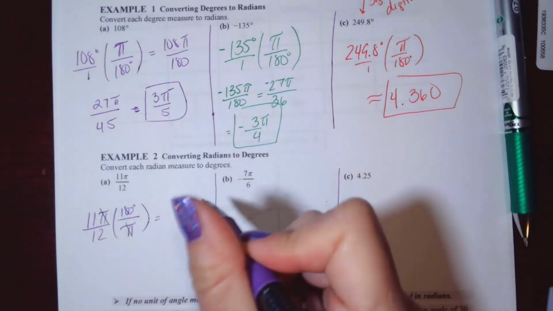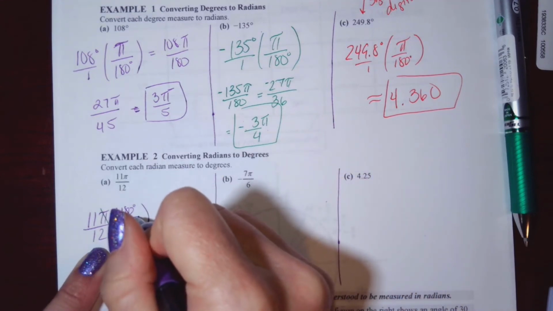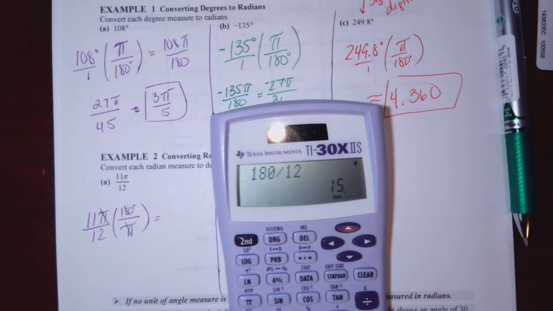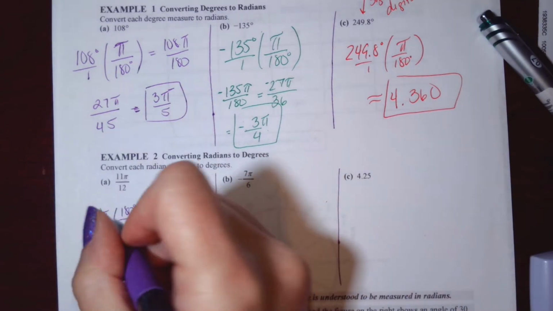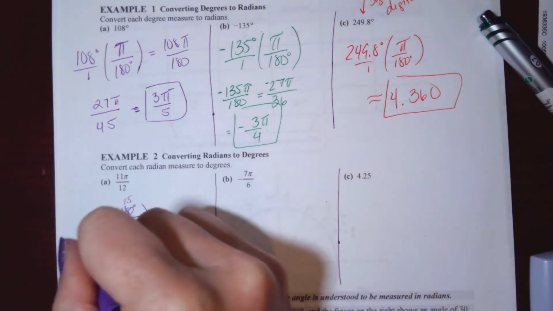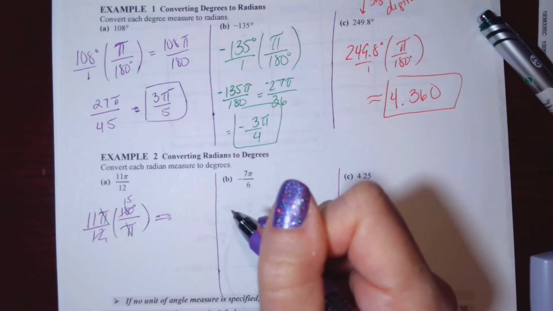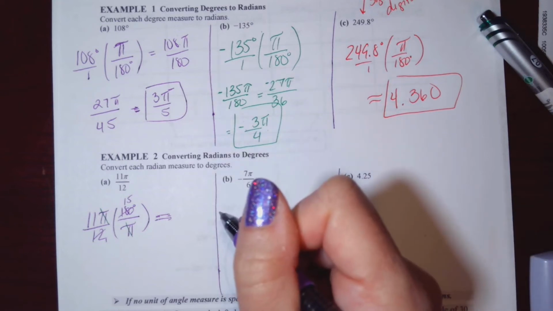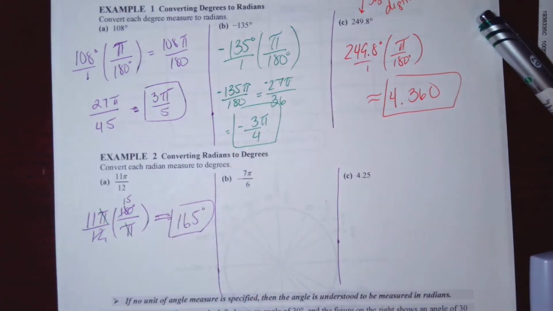Now, before I multiply these in, I'm going to see what I can do to simplify here. Is 180 divisible by 12? Yeah, look at that. 180 is 12 times 15. So 180 is divisible by 12. So that gives me 15 and 1, which is, my numerator now is just 11 times 15, and the pi's have canceled out. So 11 times 15 comes out to 165 degrees.